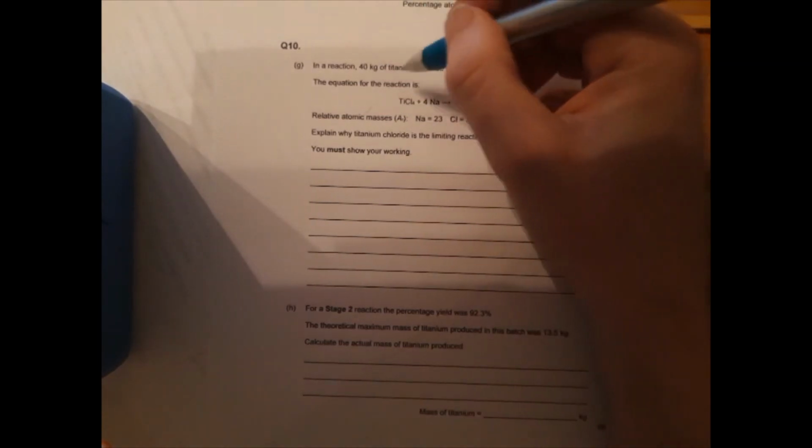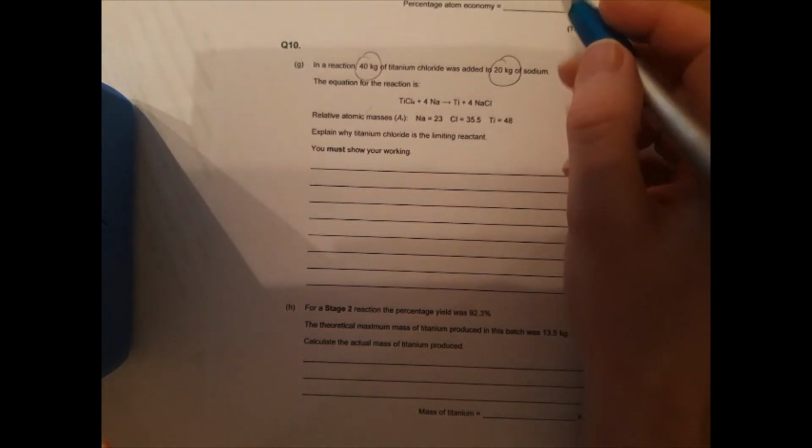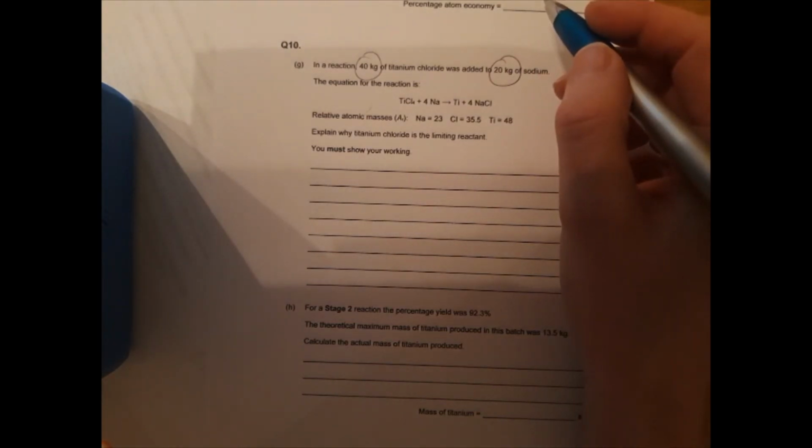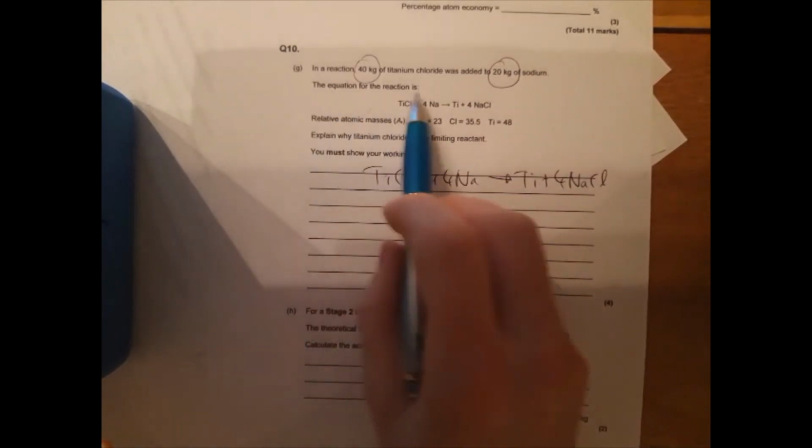Right, initial reaction: 40 kilograms. Kilograms, we don't do it in kilograms. 20 kilograms of sodium. You can do it in kilograms. It'll give you the same answer if you keep everything in kilograms. So, anyway, TiCl4 plus 4Na make Ti plus 4NaCl.